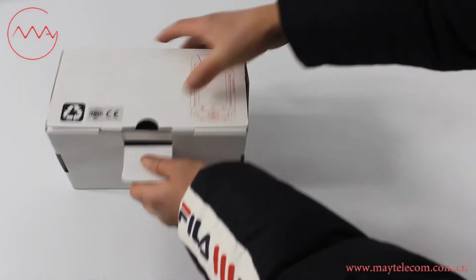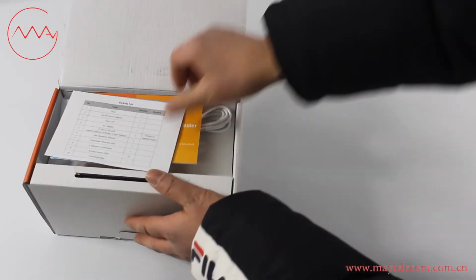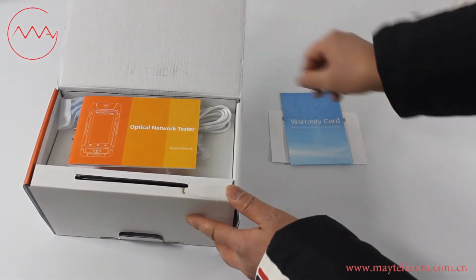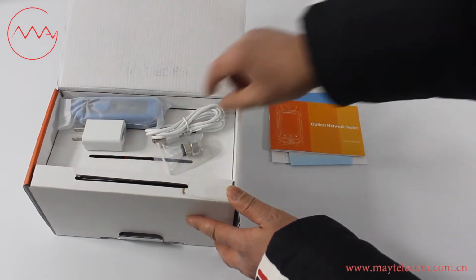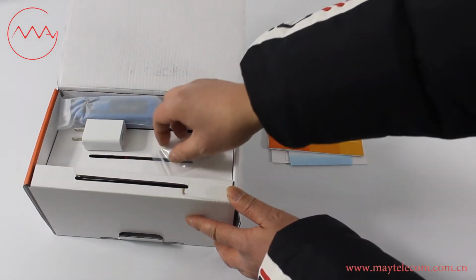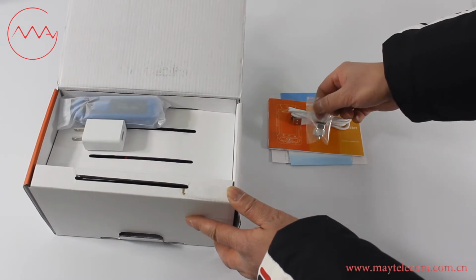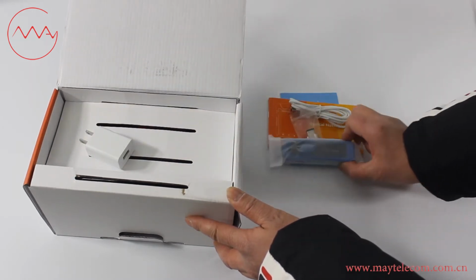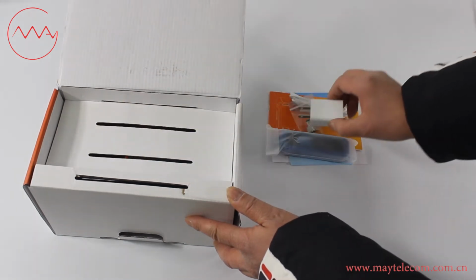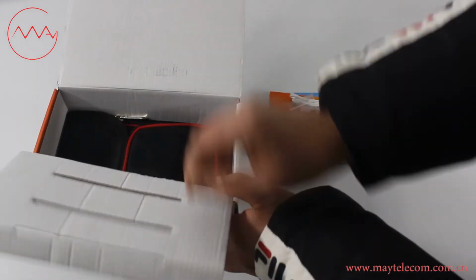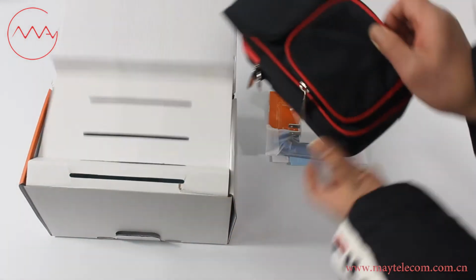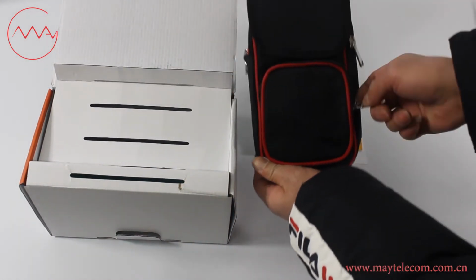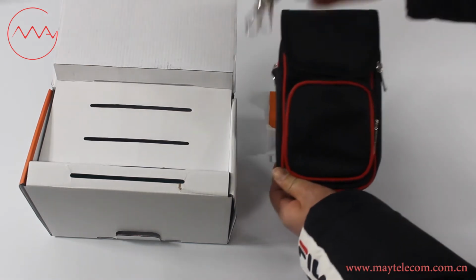In the package, there are pack list, warranty card, user manual, USB cable, SC adapter for OTDR port, wire tracker, power adapter, soft bag, shoulder strap.